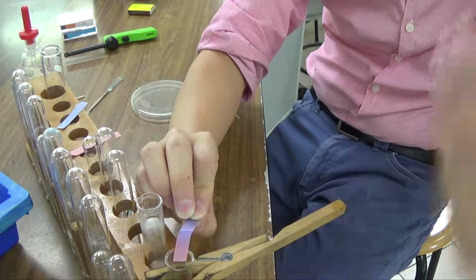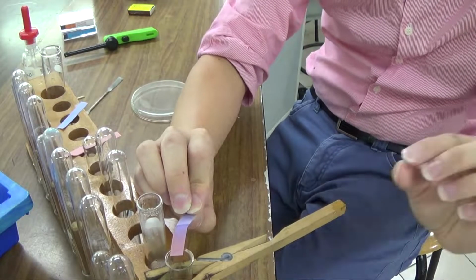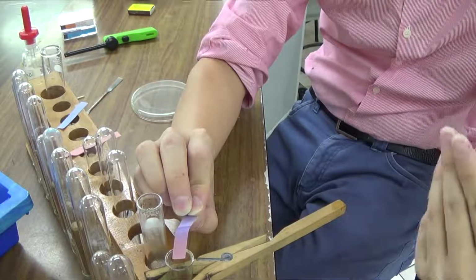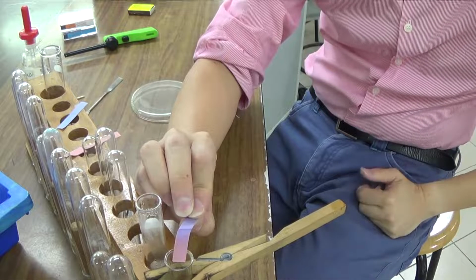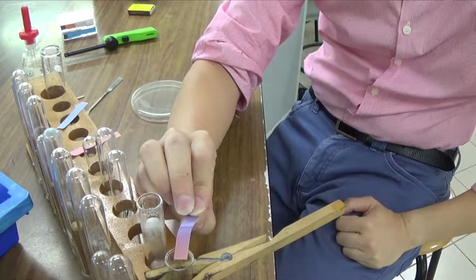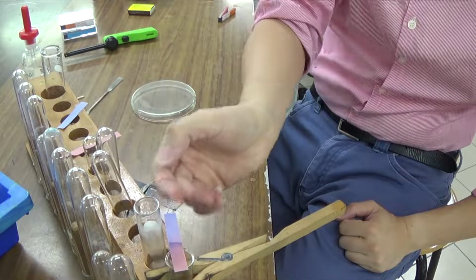So the blue litmus turns red because Cl2 is an acidic gas, but then the proper test for chlorine gas is that it will bleach the blue litmus paper as well. So not only will the blue turn red, eventually it will be bleached, it will go white in color, if I just leave it there a bit longer.